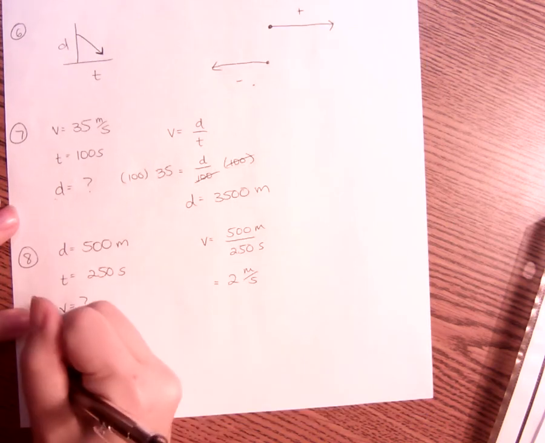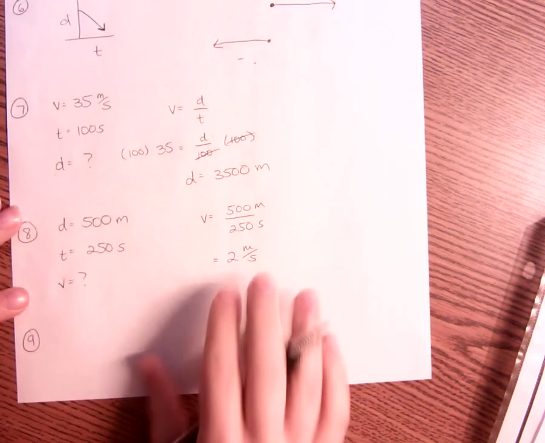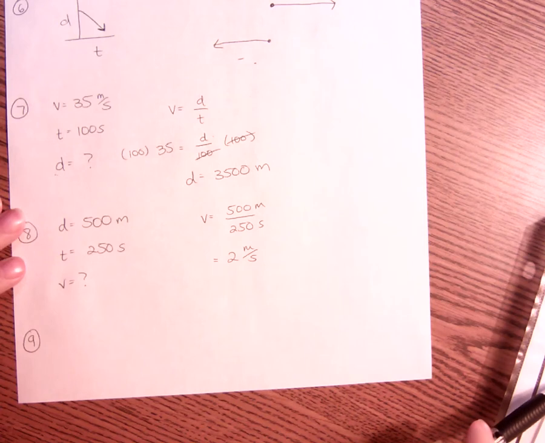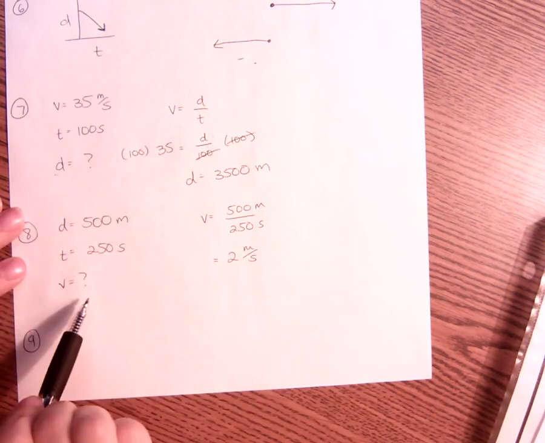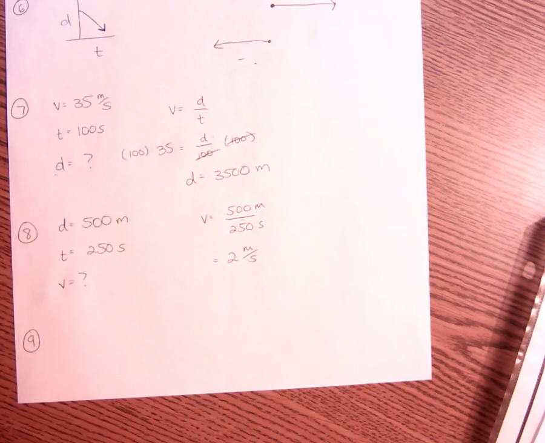All right, number 9. Number 9 is a little bit trickier to pick out which equation we need to use. So I really need to follow this method of writing everything down first. This car is traveling at 20 meters per second when it accelerates at 5 meters per second squared for 3 seconds. Find the distance traveled by the car during these 3 seconds. All right, so I'll just take it piece by piece.